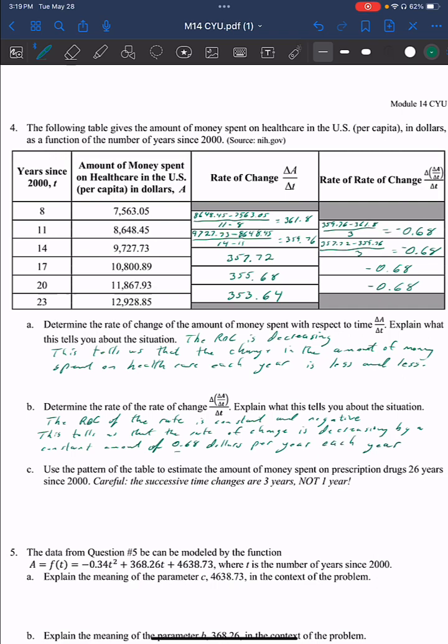Okay, so $0.68 per year, that is the units of this value, and then it's per year because we're finding the rate of change of the rate of change.